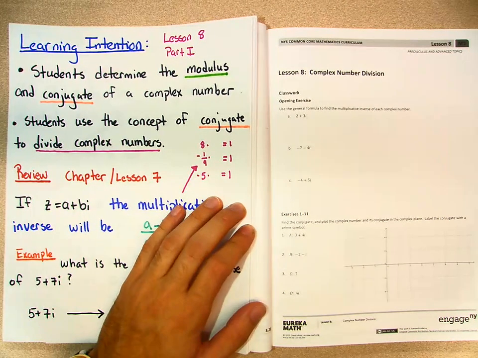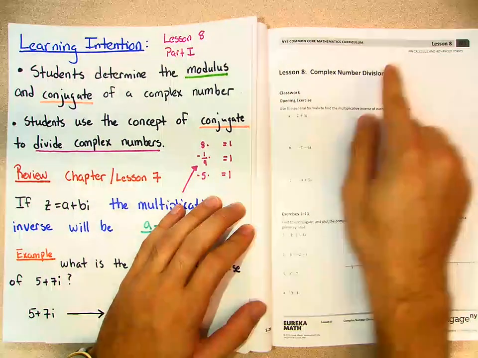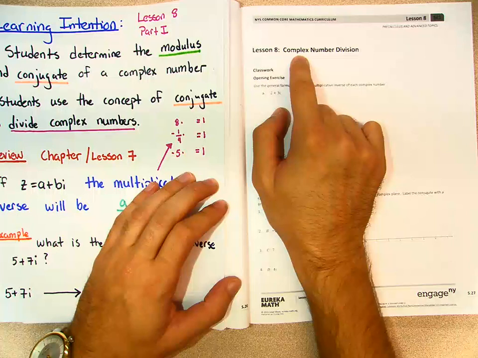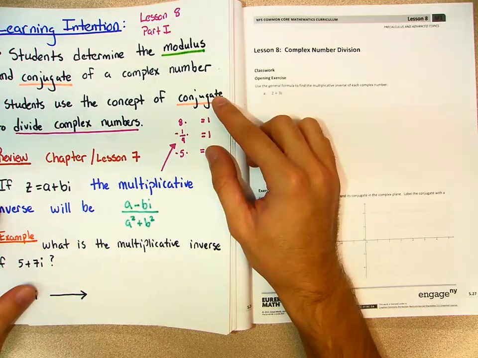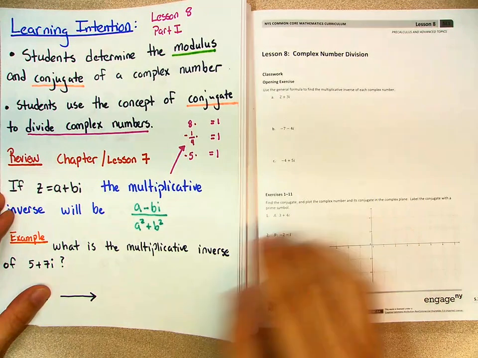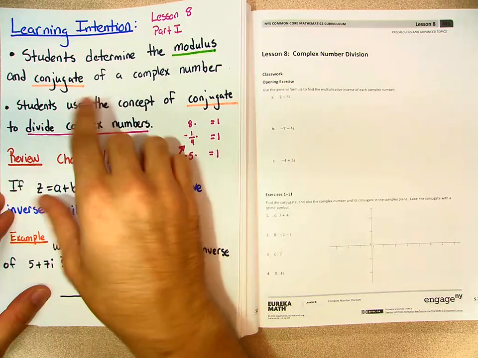Let's do this precalculus. So today we'll be in lesson 8, complex number division. The page is S.27, and let's just look at this before we actually go through this. What's the game plan today?